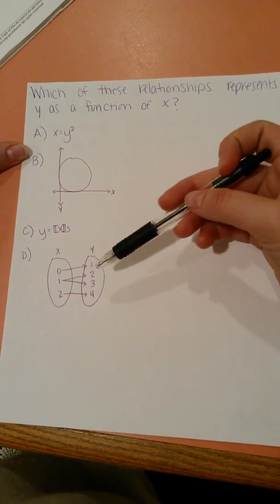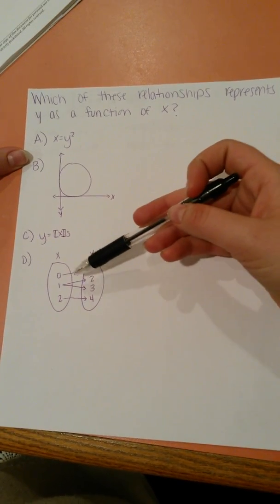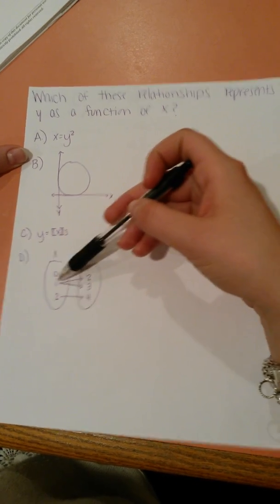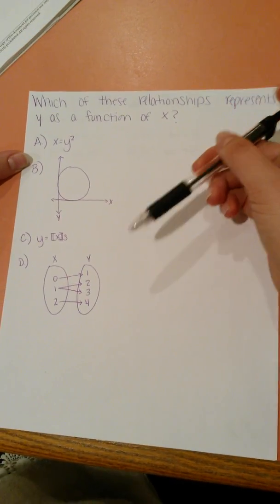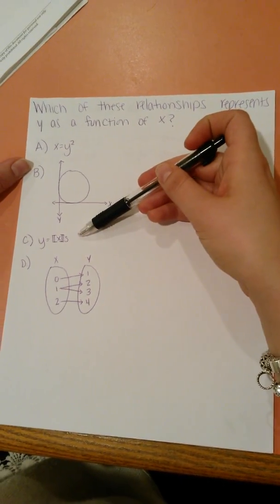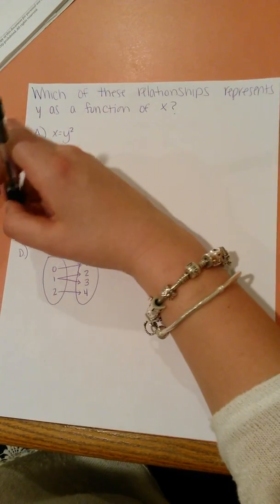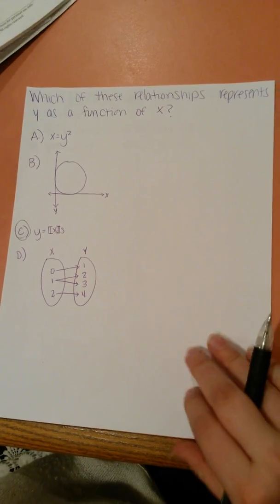And so then the relation in choice D pairs two elements of the range with one element in the domain. So therefore it's not a function because one has two elements of that. So then the only choice that leaves us is C, and C is the equation for the greatest integer function. So therefore C is our answer just from talking through it.